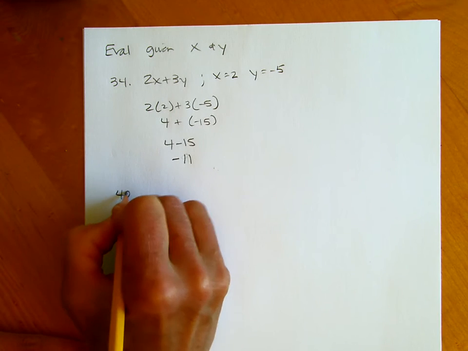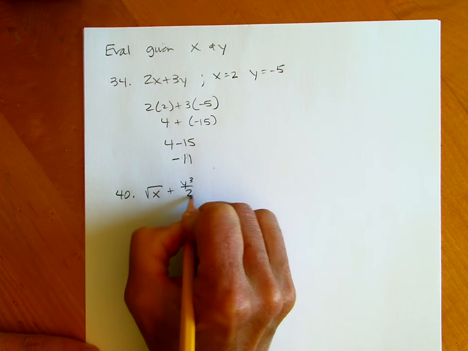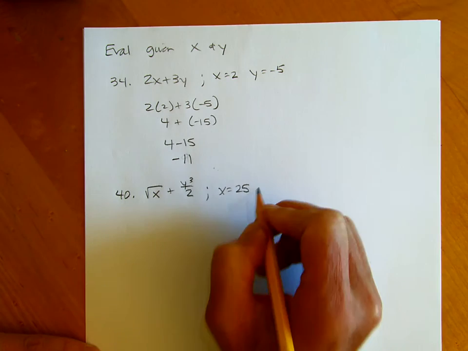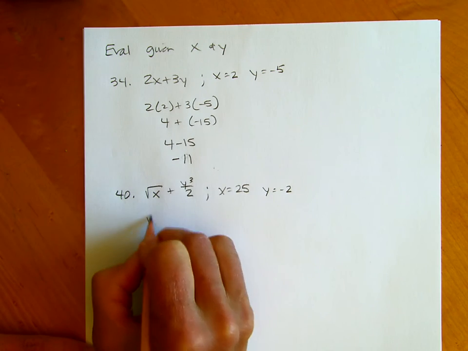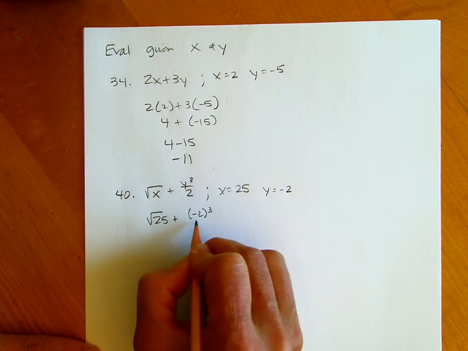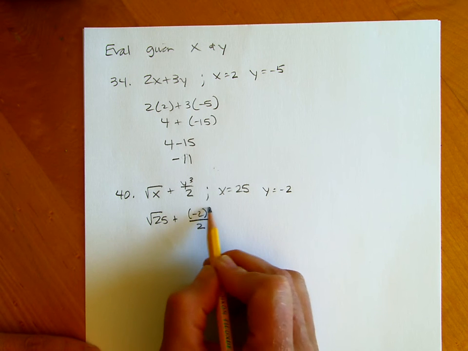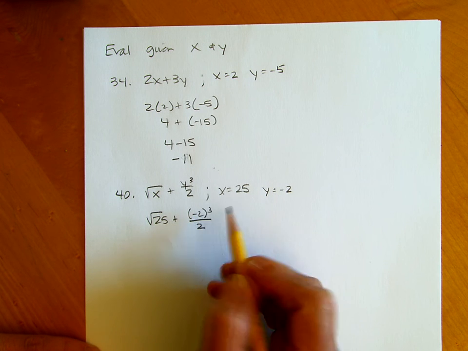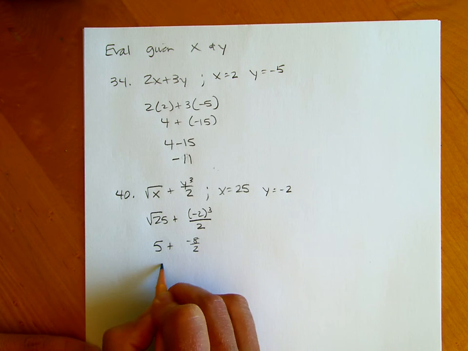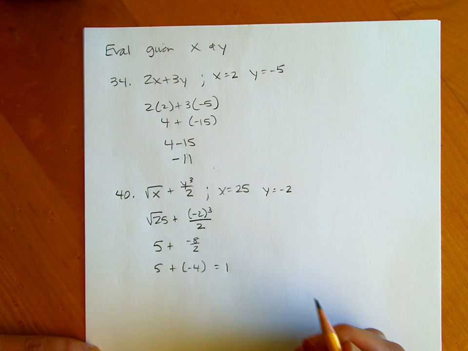Here's one. Just remind ourselves what this means. Square root of x plus y cubed over 2 when x equals 25. That's a nice number. So the square root of 25 plus negative 2, the quantity cubed, over 2. Doesn't matter so much when I have an odd exponent, but when you have an even exponent, that can make a difference. So this becomes 5 plus negative 8 over 2, which becomes 5 plus negative 4, which is just 1.